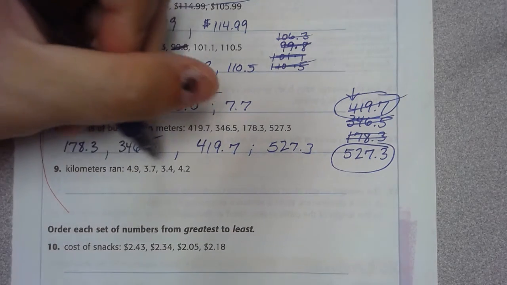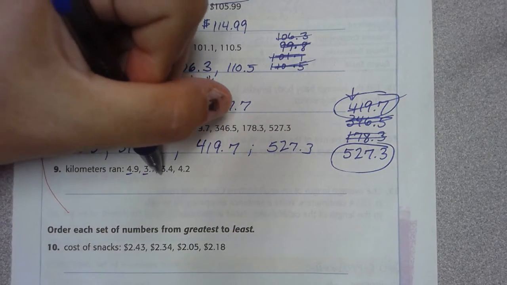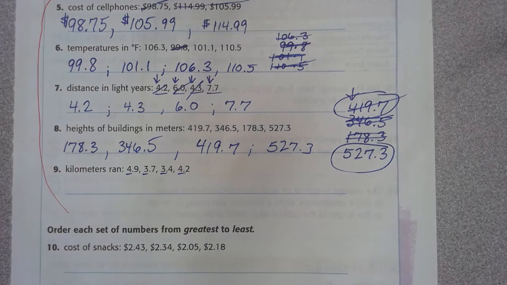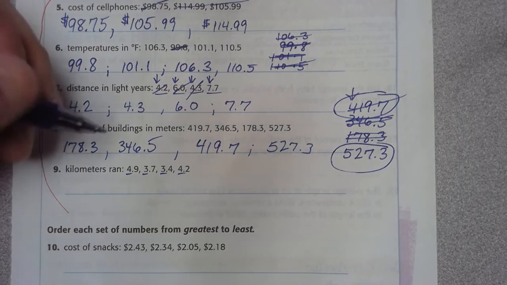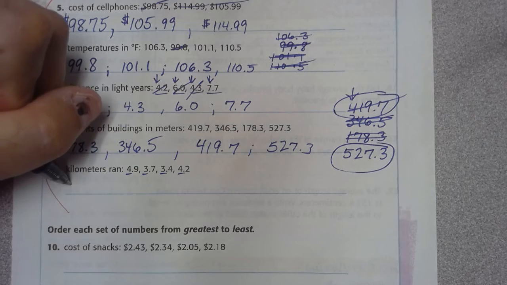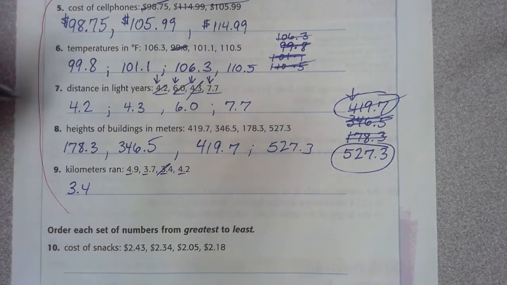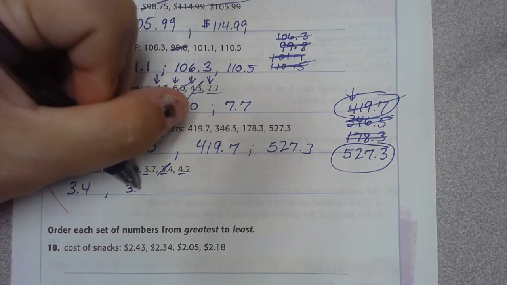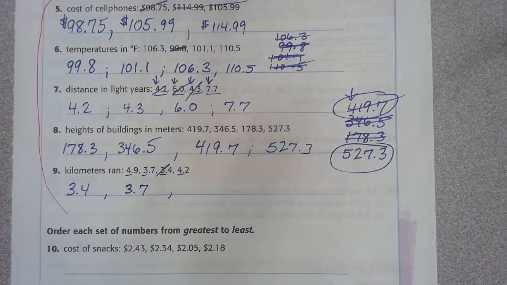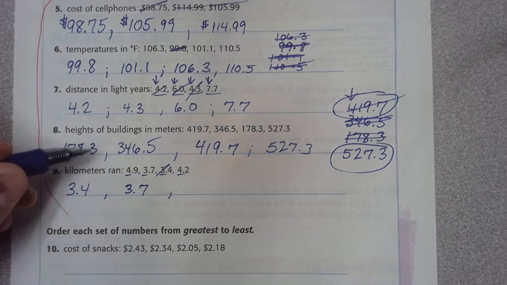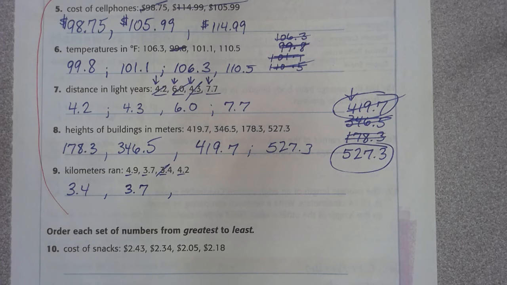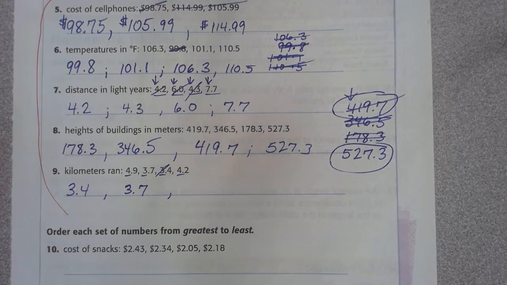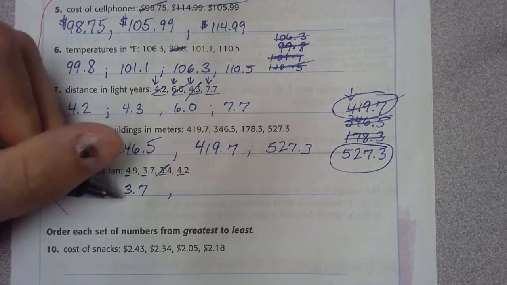All right, we have a 4.3, 3.4. Which one is the smallest by looking at these? Brighton, give me the first one. 3 and 4/10. Cross it out. Holly, which one's the next? 3. I don't know. I mix it up. It doesn't matter. So we got 3, 4, 3, 7.